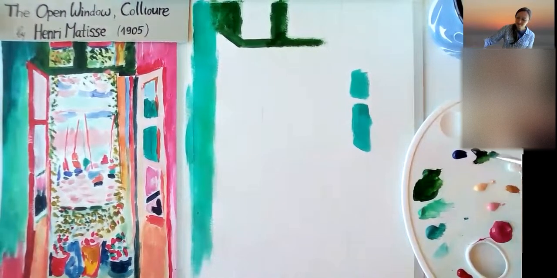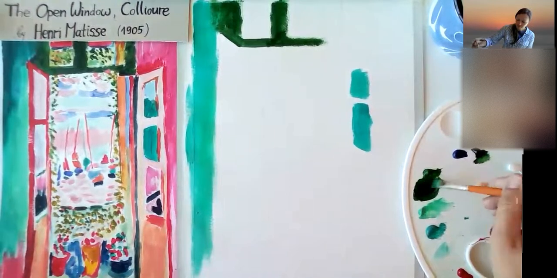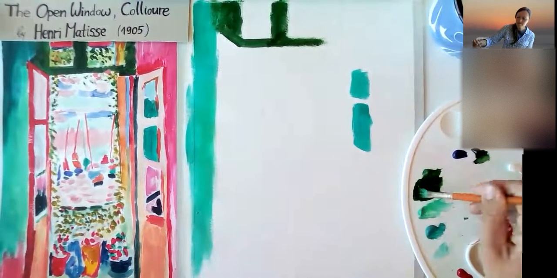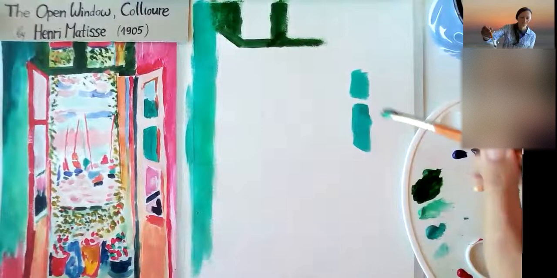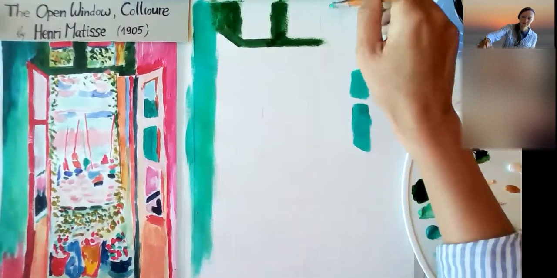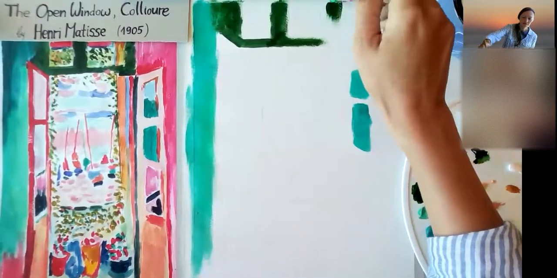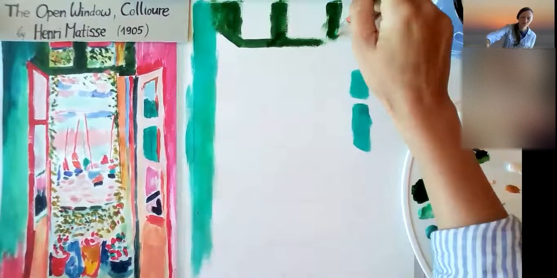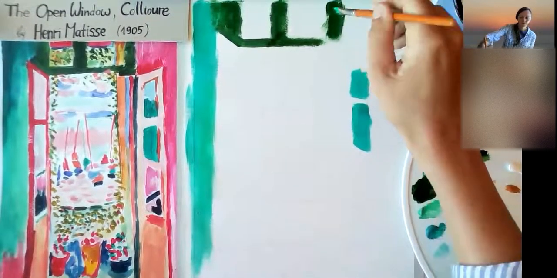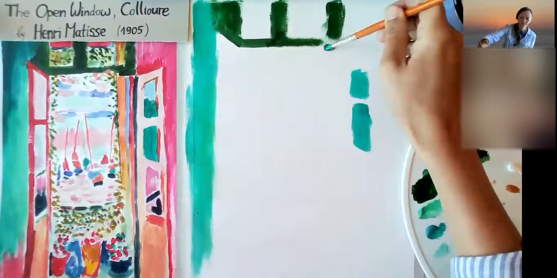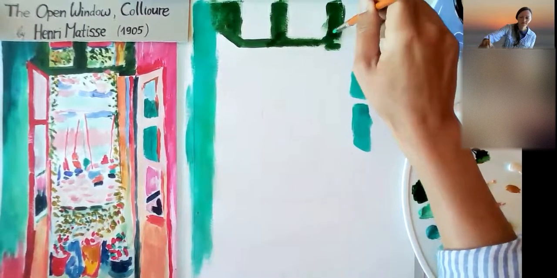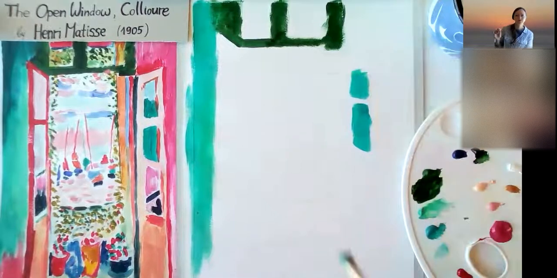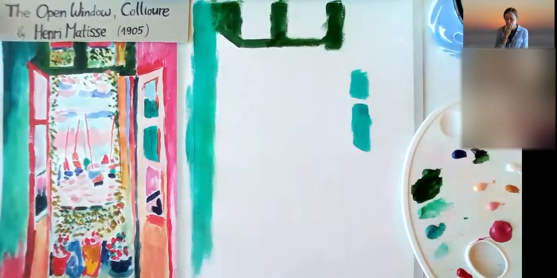I take this typical green and add a little bit of black, really a tiny bit, just a little dot on your brush, not to make it black. Keep it so it's still green. It just becomes a bit deeper.